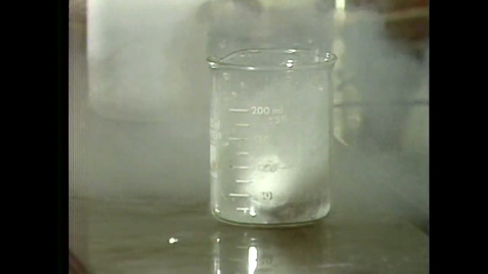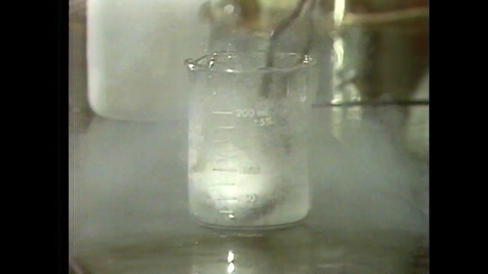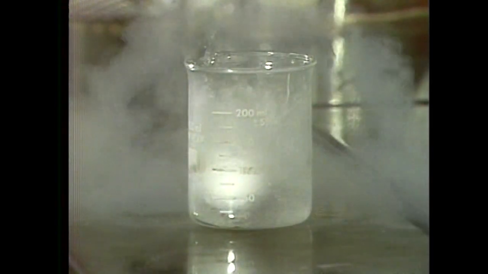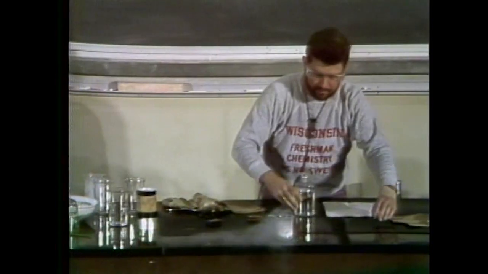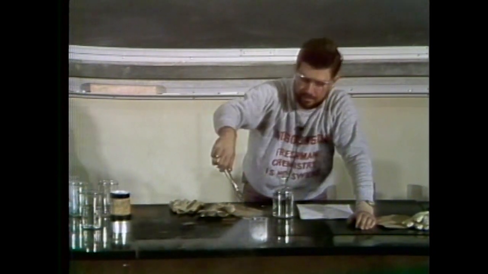Whoops, I keep forgetting that stuff is cold. Let this cook like that for a while. You think it's ready now?